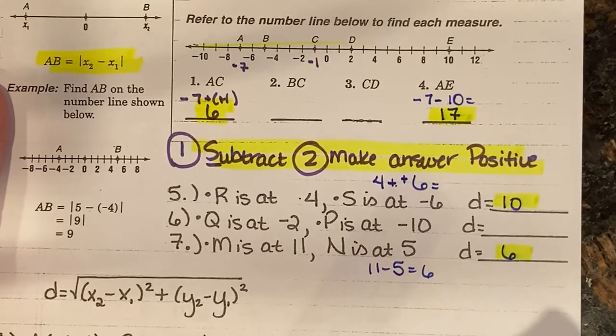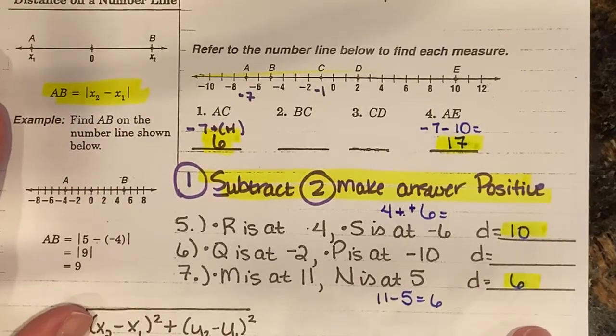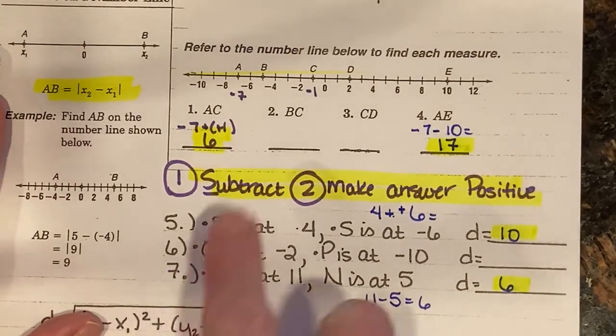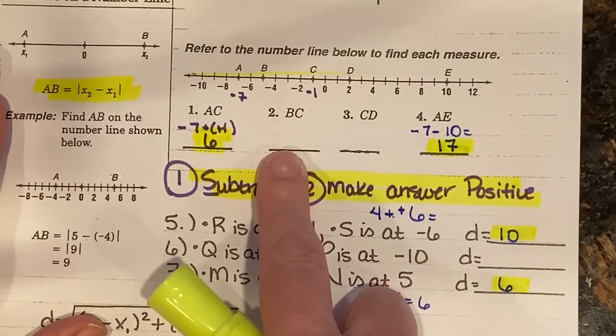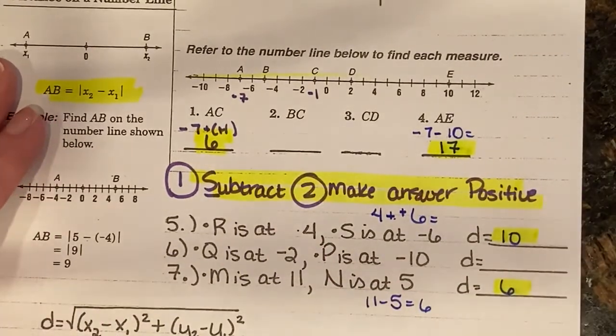Okay, if you want to take a quick screenshot of that, let me kind of move it down. You can work it out on paper if you want. Like I said, if you're not sure, or text a friend. Say, hey, I was doing number 2 and I got this answer. What'd you get? I was doing number 6. I got this answer. What'd you get?